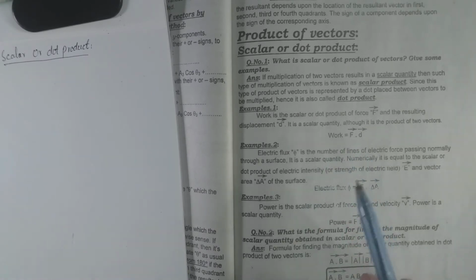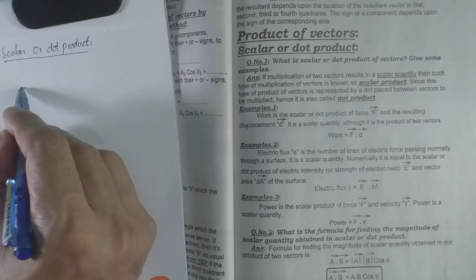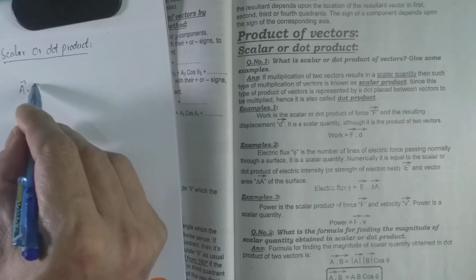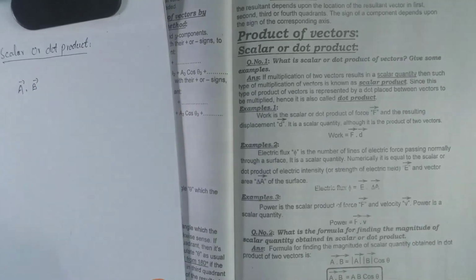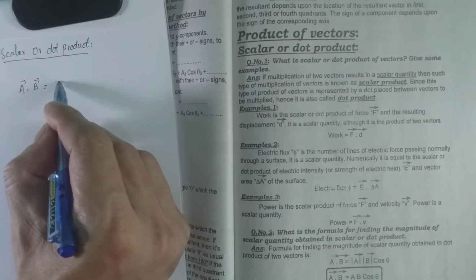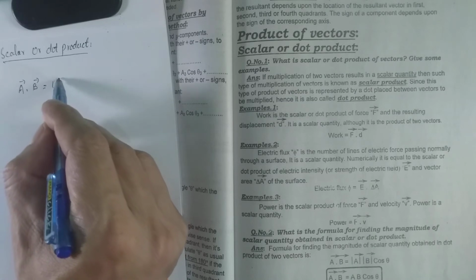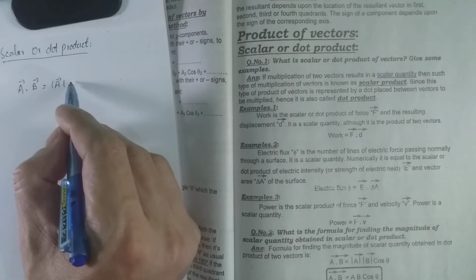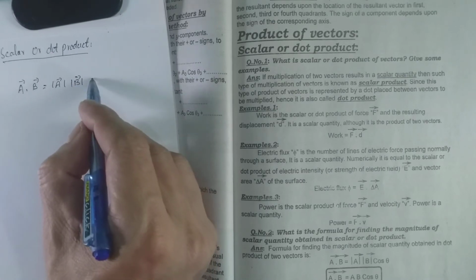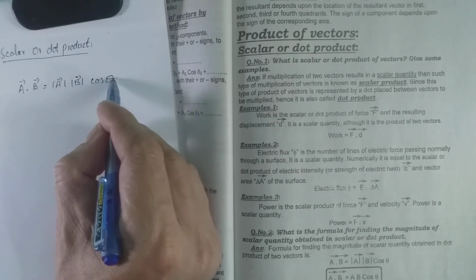Now we have two vectors, vector A and vector B, and the dot product of these two vectors will always be equal to the magnitude of vector A multiplied by the magnitude of vector B multiplied by cos theta.